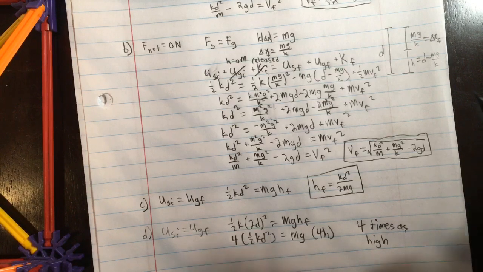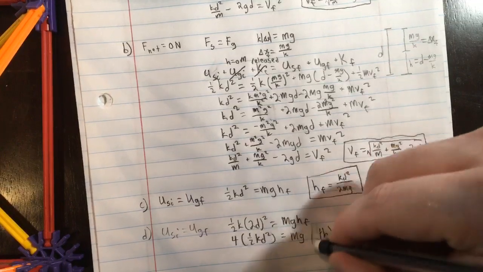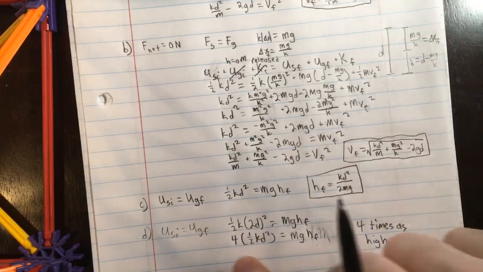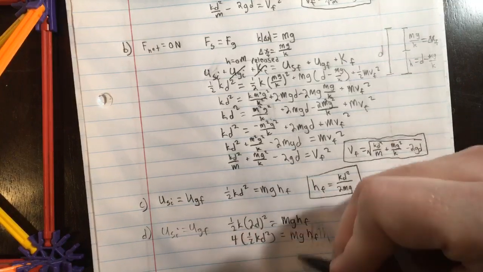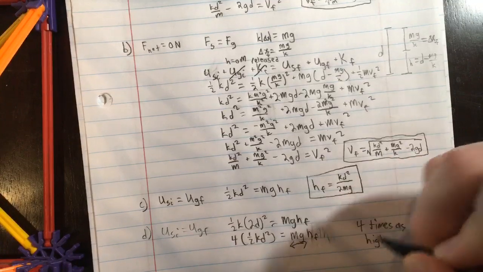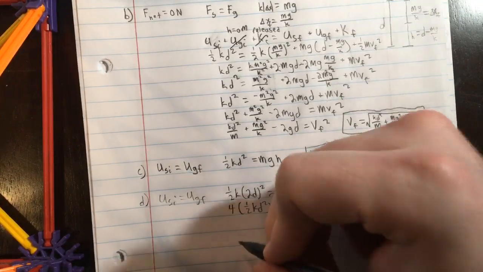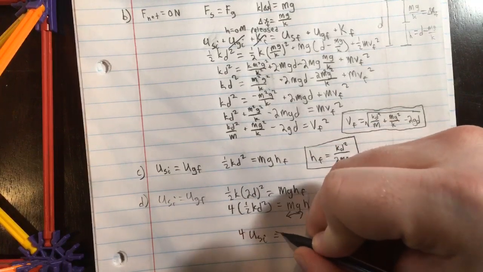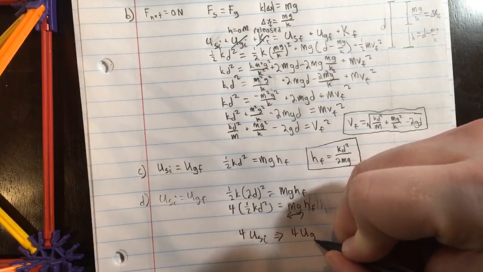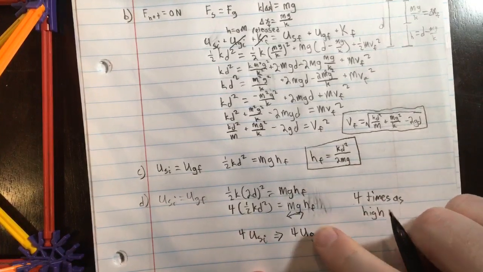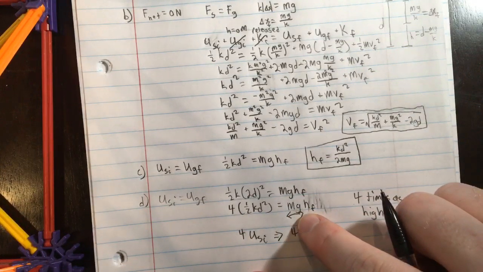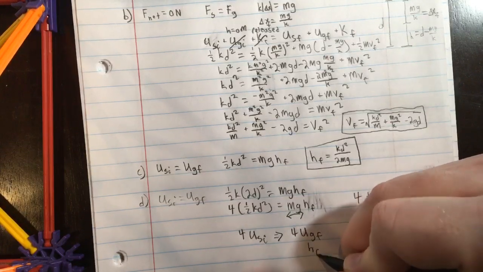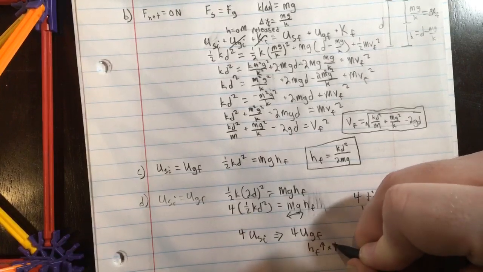So it really ends up just being 4 times final height here. But I see I have 4 times as much energy. I know mass isn't changing. I know acceleration due to gravity isn't changing. So if I have 4 times as much initial spring potential energy, that means I end up with 4 times as much gravitational potential energy. Because mass and acceleration due to gravity are constant, the only place I could put that 4 is right here. So my final height has to go up times 4.